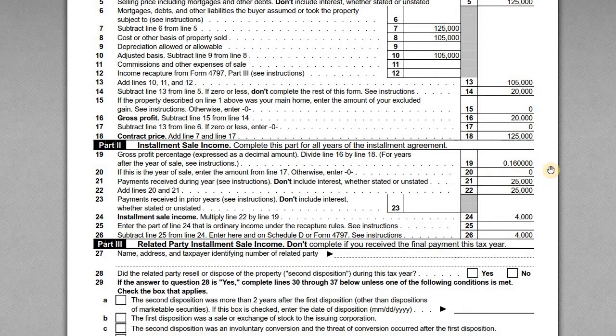Well, the first thing you need to do is figure out what is the gross profit percentage of the transaction, right? So he had $20,000 in profit divided by $125,000 contract price. That gives him a gross profit percentage of 0.16 or 16%. Okay, so 16% is the amount of gross profit or the gain he's going to recognize every time he receives income. So in the current year, he received $25,000. So $25,000 times 16% is $4,000 in installment sale income.